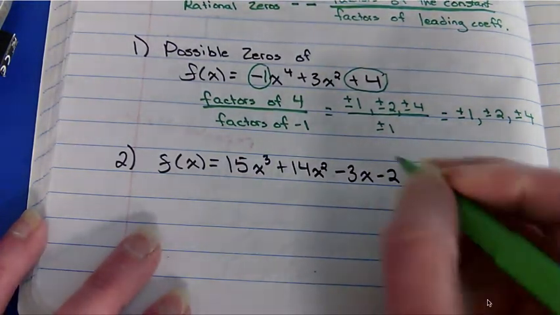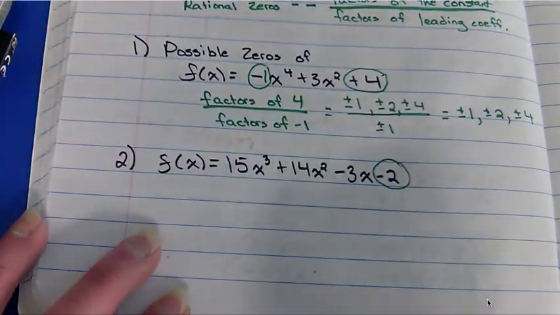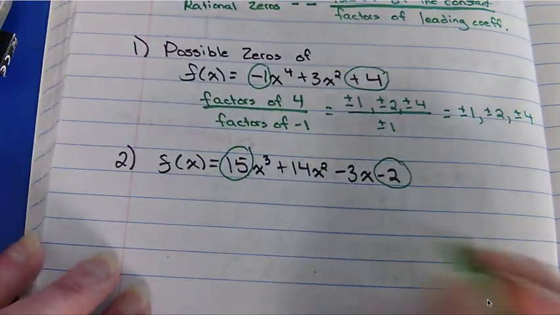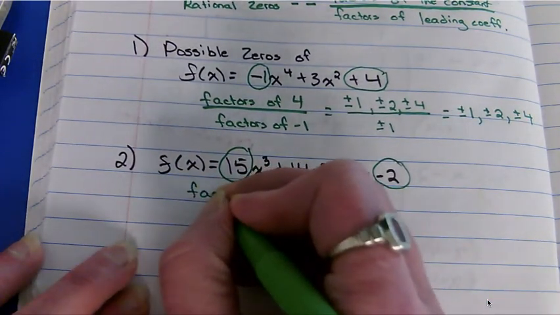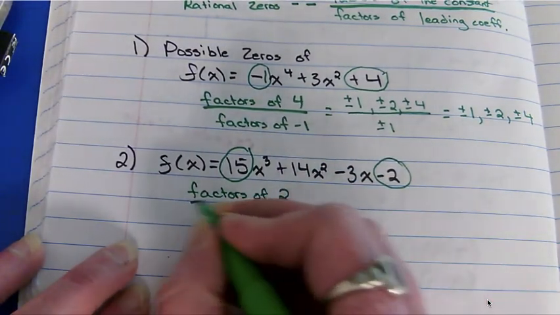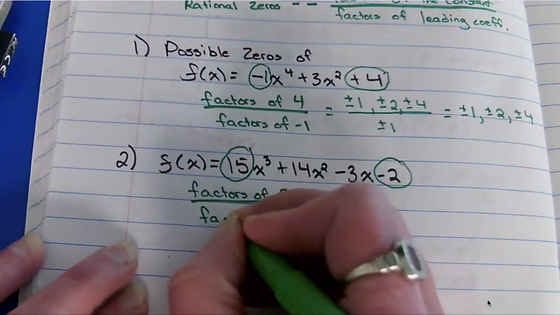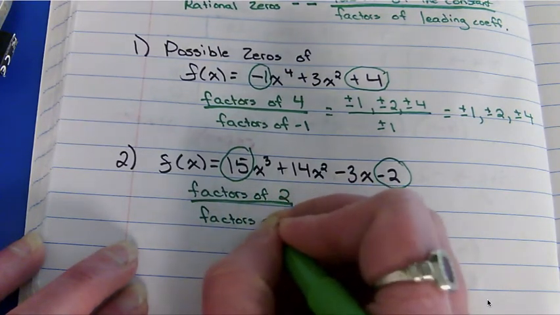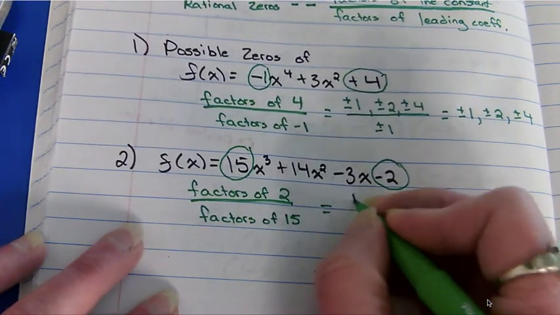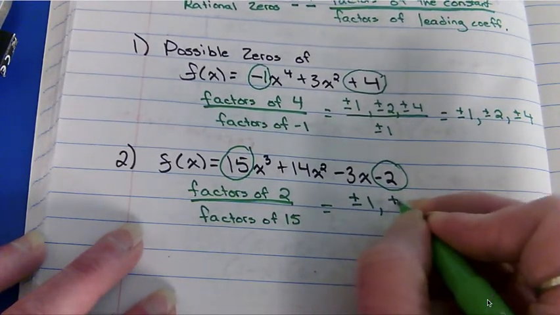So we're looking at the factors of the constant divided by the factors of the leading coefficient. So the factors of 2 are just positive or negative 1 and positive or negative 2.